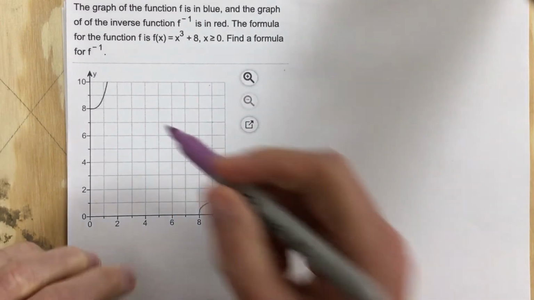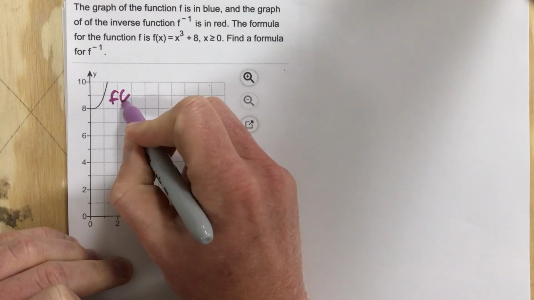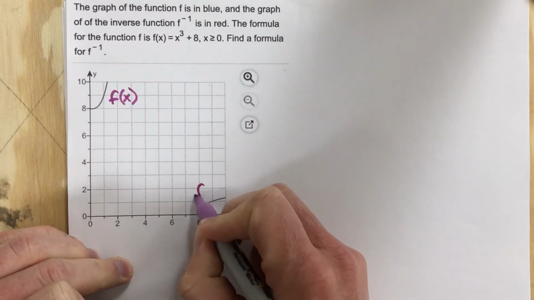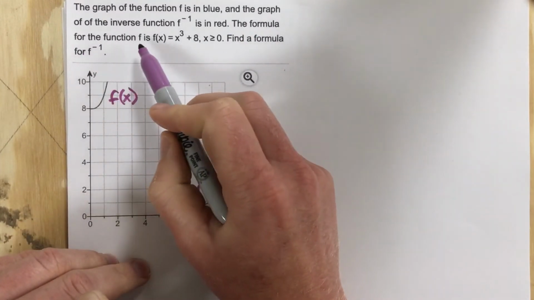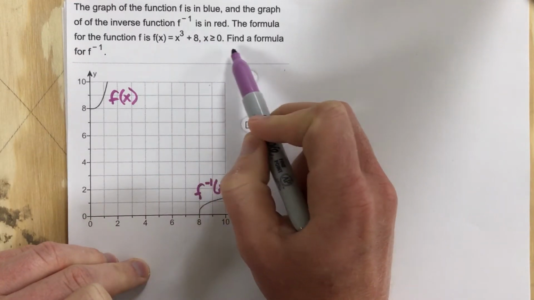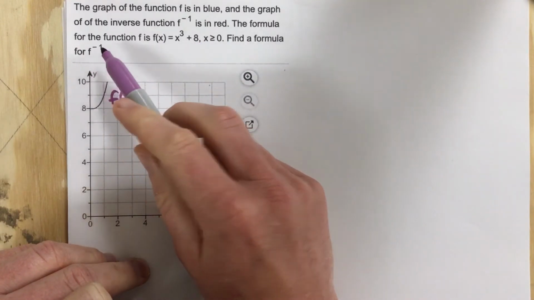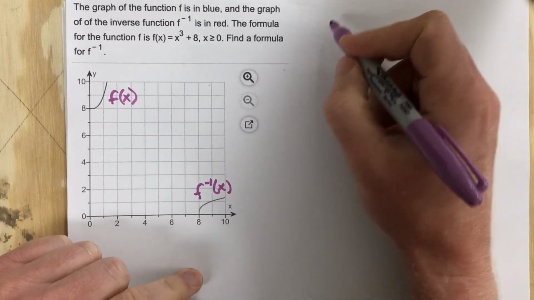So this is actually, I know this is not colored, but this would be the f function. And this would be the f inverse function. It says the formula for the function f is f of x equals x cubed plus 8, x greater than or equal to 0. Find a formula for f inverse. Okay, so how do we find the formula for an inverse?